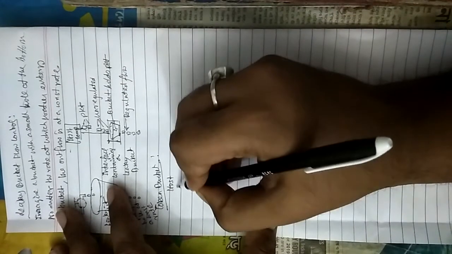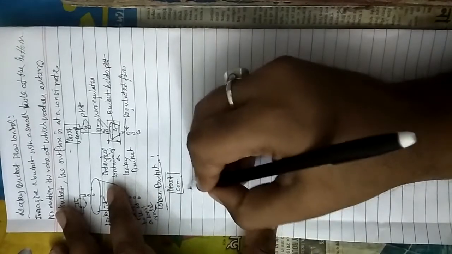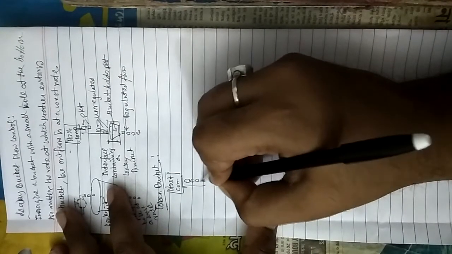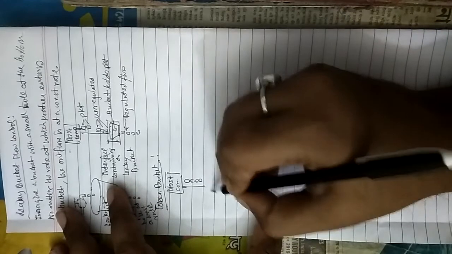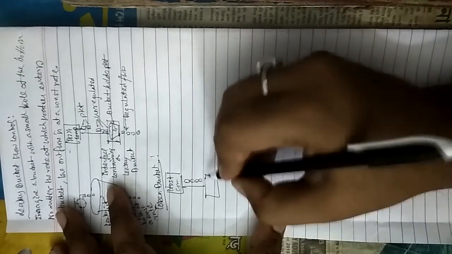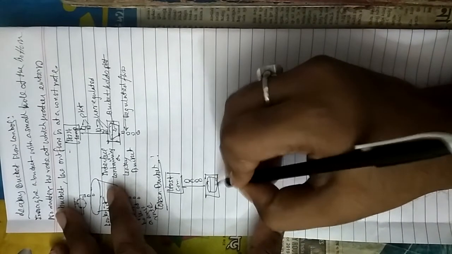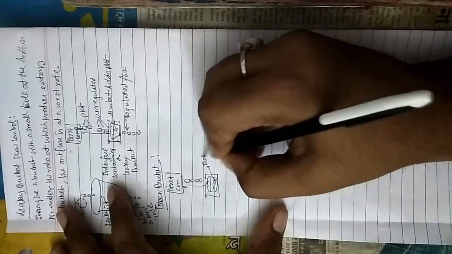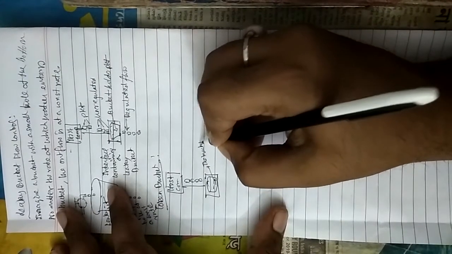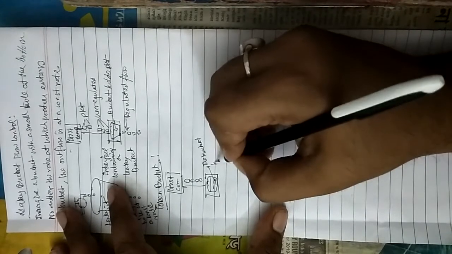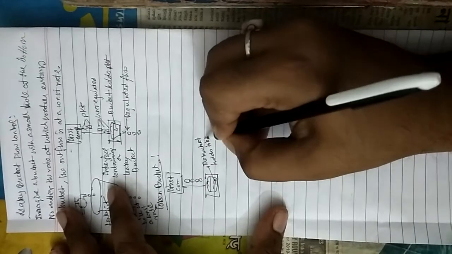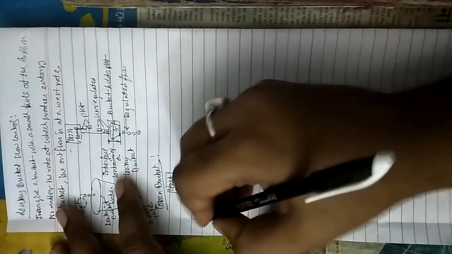Let us draw the figure. This is the host computer. Okay, so this is where the data is coming. This is the bucket that holds tokens. So what is basically happening?